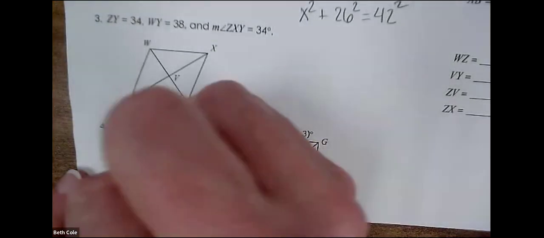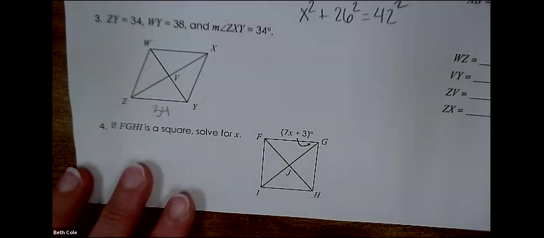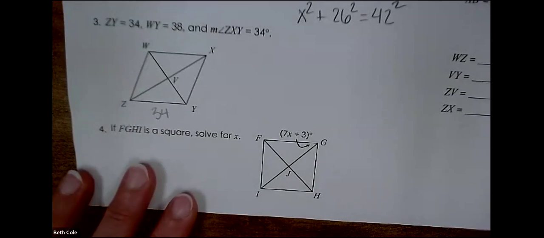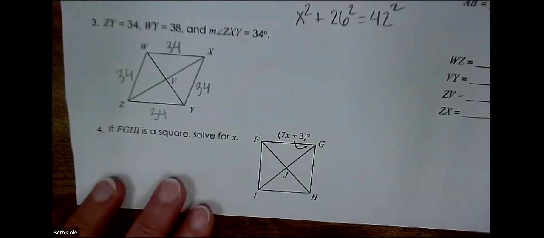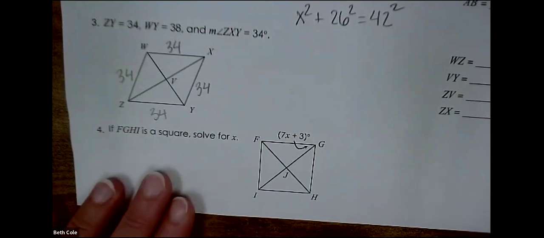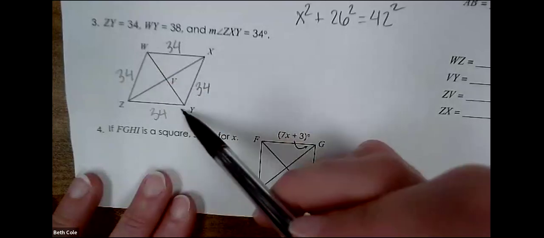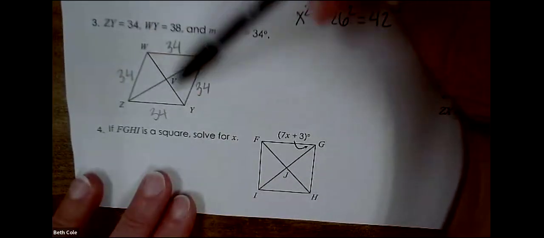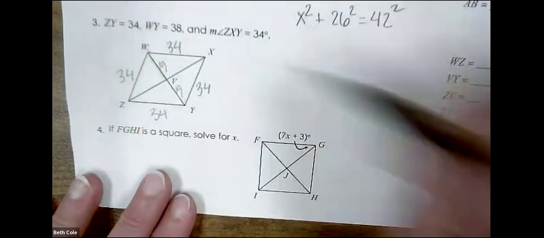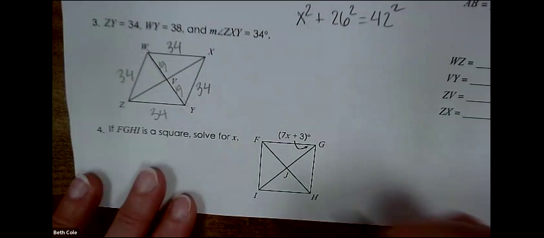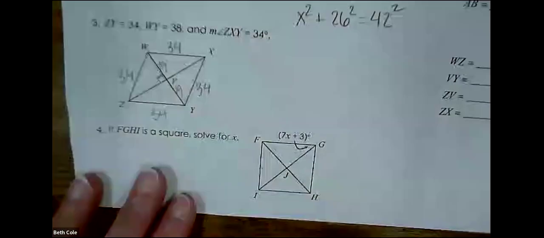All right, so let's try our rhombus here. ZY is 34. So if all the sides are congruent and that one's 34, I can put 34 here and here and here. All the sides are 34. A rhombus is like a diamond, sort of. All right, and then WY is 38. That means this whole distance is 38. So if I cut it in half, 38 cut in half is 19. So each of those is 19. And then this is a right angle in the middle there.